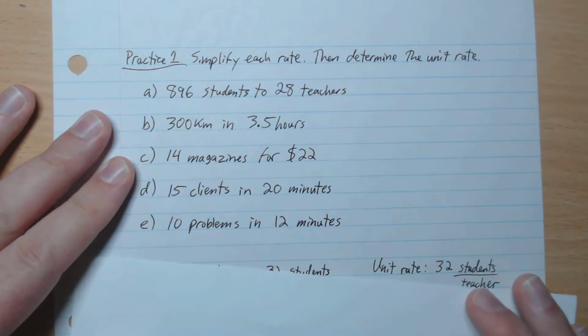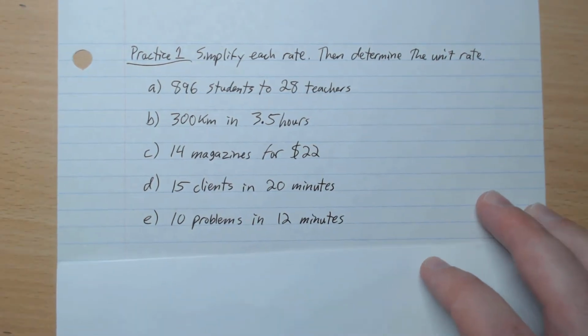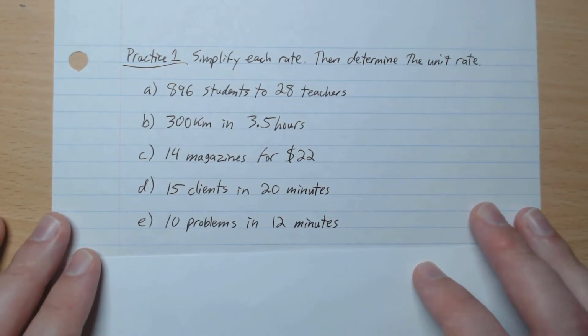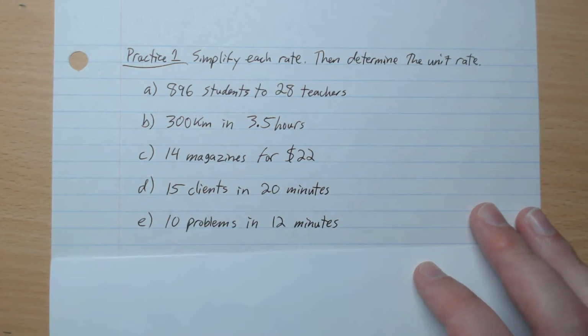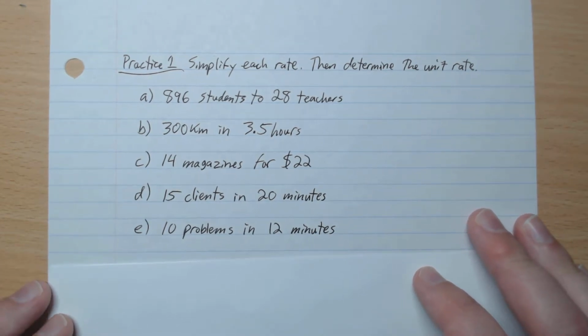Okay, time for some practice. So in each rate, you're going to simplify it, and then also determine the unit rate. Go ahead and pause the video and answer that.